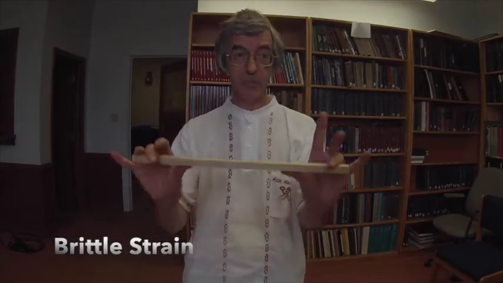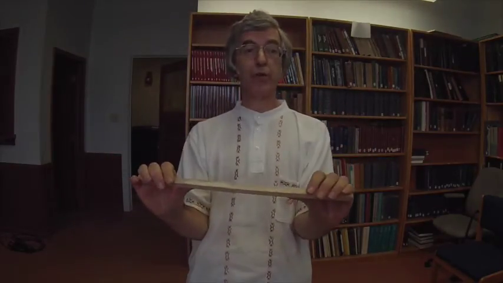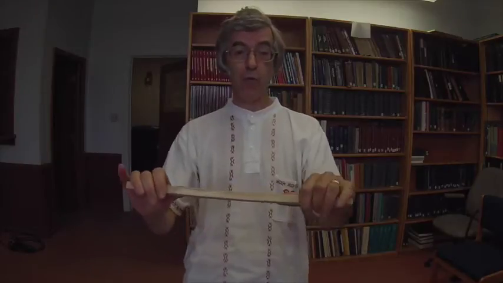In brittle deformation, when a stress is applied, the material will break or fracture. Although initially elastic, this piece of wood will fracture if I rapidly apply a strong force. Elastic materials, including rocks, will change their behavior and become brittle under the right conditions. And yes, rocks do behave elastically.